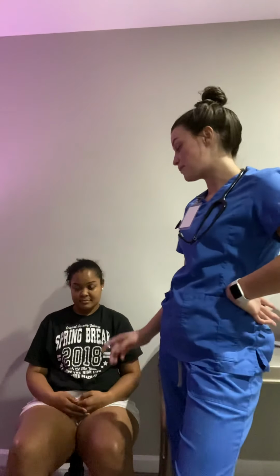I'm going to listen to her bowel sounds, starting in the right lower quadrant to the right upper quadrant to the left upper quadrant to the left lower quadrant. And the bowel sounds should be between 5 and 35. If they're under 5, they're hypoactive. If they're over 35, they're hyperactive. And if they're between the normal range, they're normal active.